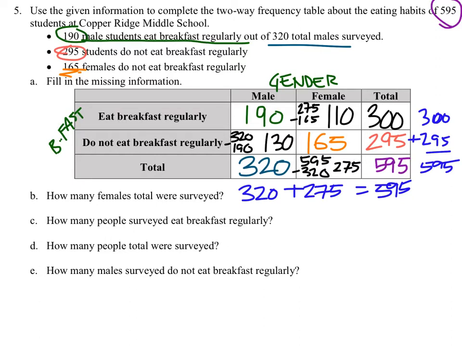Now we could check all of them. 130 plus 165 is 295. 110 plus 165 is 275, and 190 plus 130 is 320. That's a lot of checking, but it is a good way on the test to know that your answers are correct.